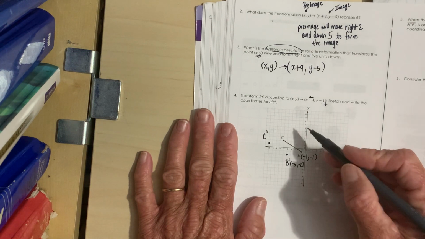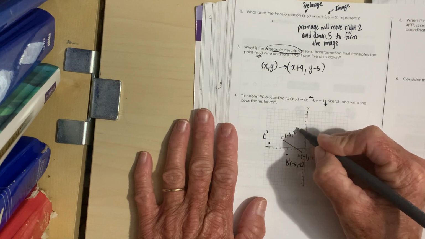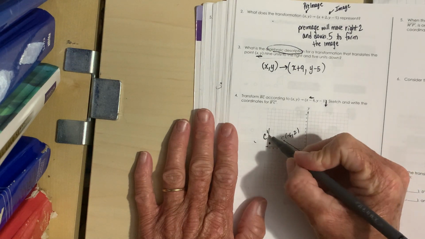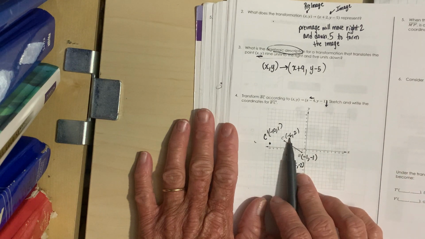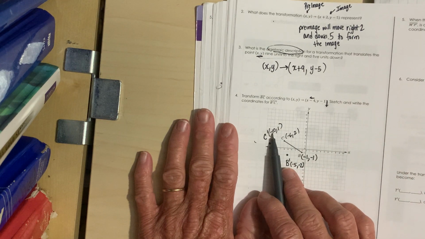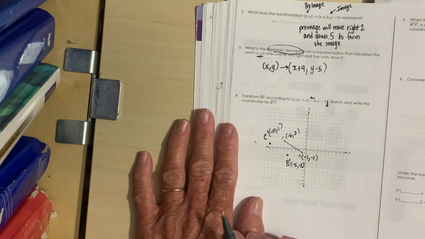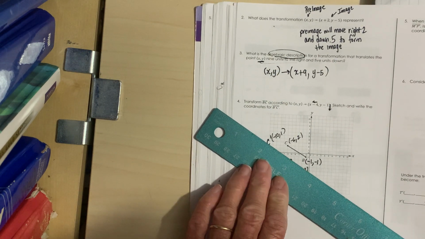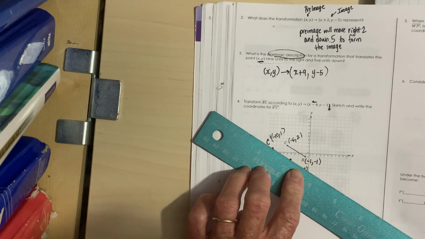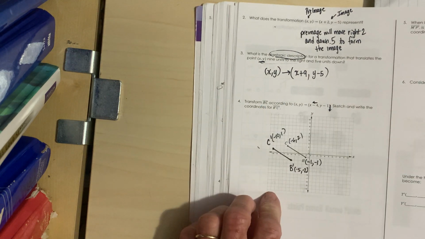And the same thing is true for C. The original C is located at -6, 2, and C prime is located out here at -10, 1. So sure enough, -6 decreased by 4 puts us at -10, and +2 decreased by 1 puts us there. All right, so we should draw our new segment. So we end up with segment C prime, B prime, following our translation rule.